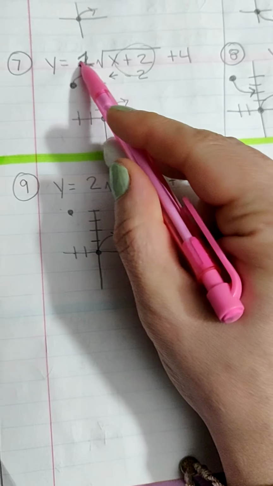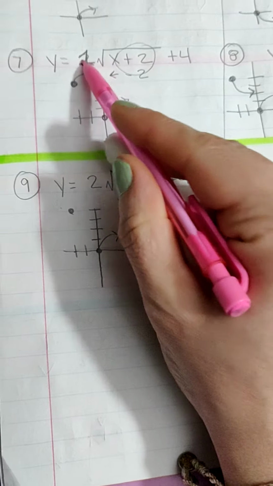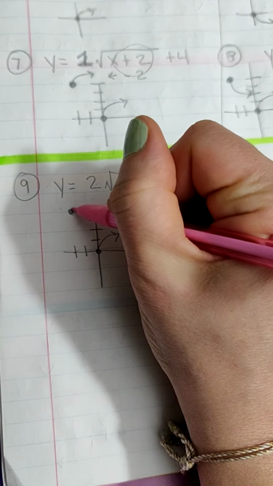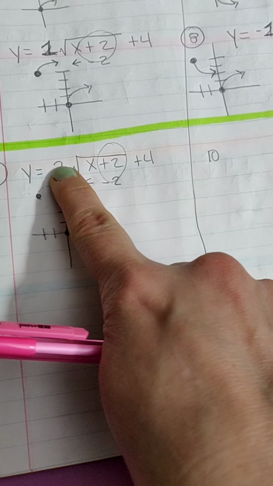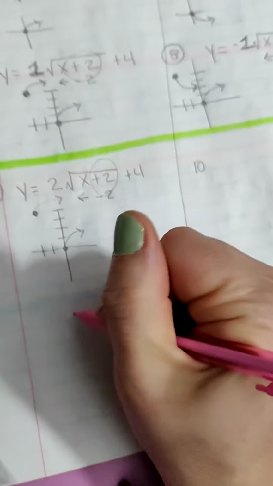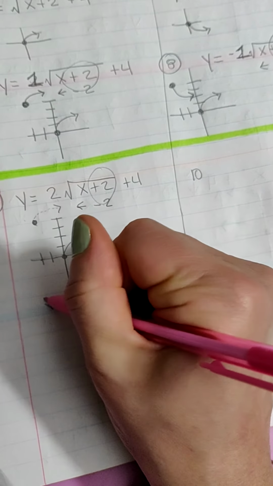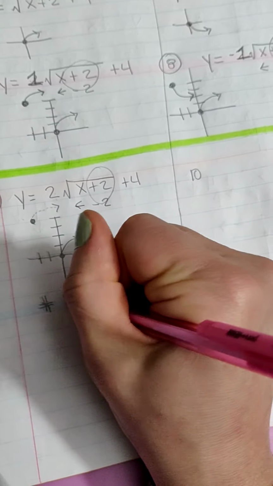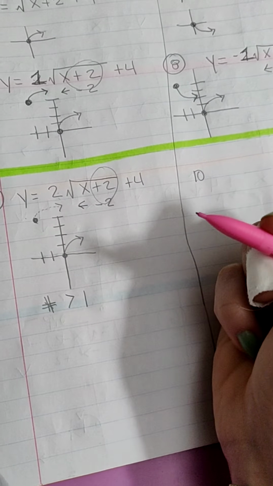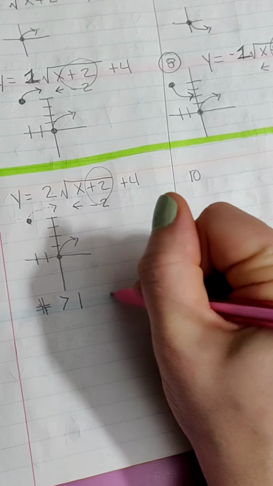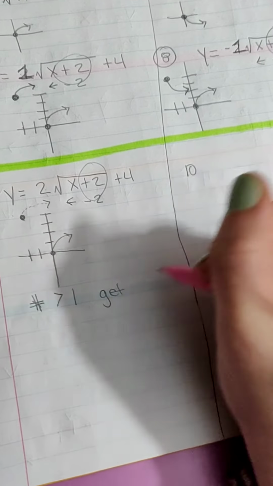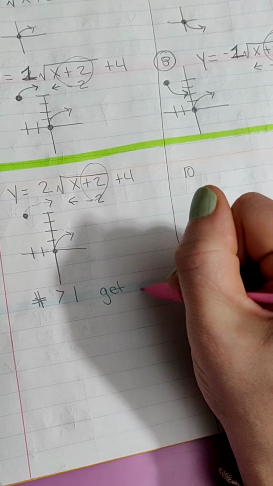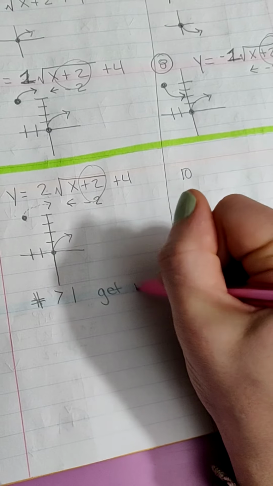Now, remember, this is a positive, just like that one was. So my curve would normally go like this. But because I have a number that's bigger than 1, your graph is going to get narrow.